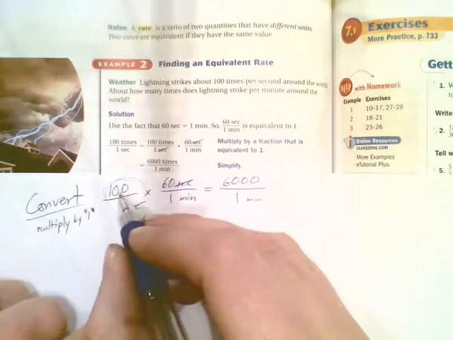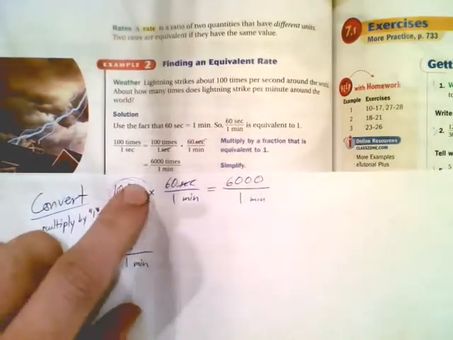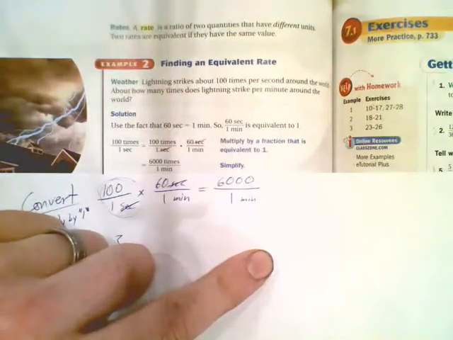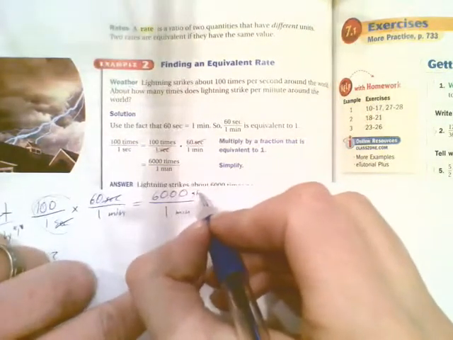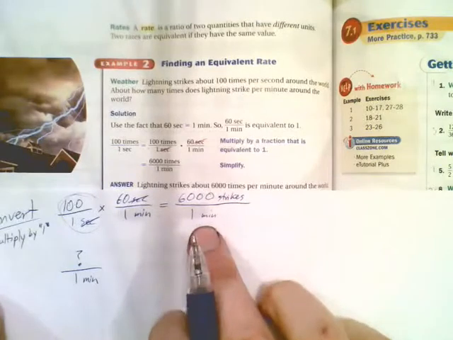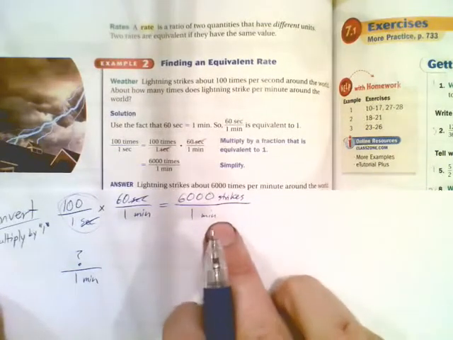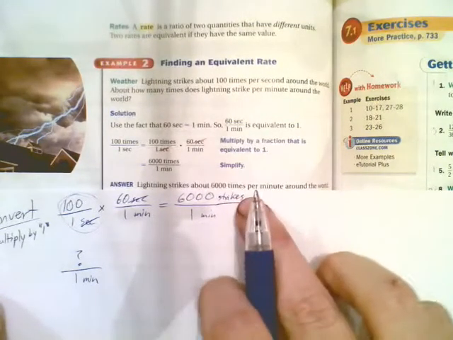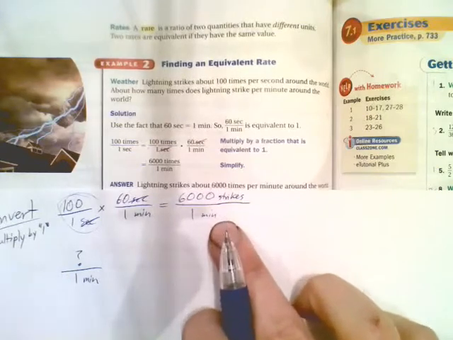And what was this? 100 times, right? Lightning strikes. 100 strikes. So, how many in a minute? 6,000 lightning strikes per minute. Okay, 6,000 strikes to 1 minute. This is a rate because the units are different. Strikes to minute.